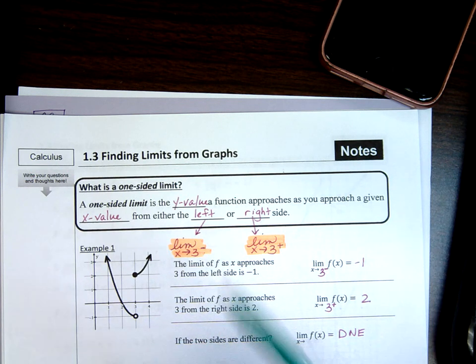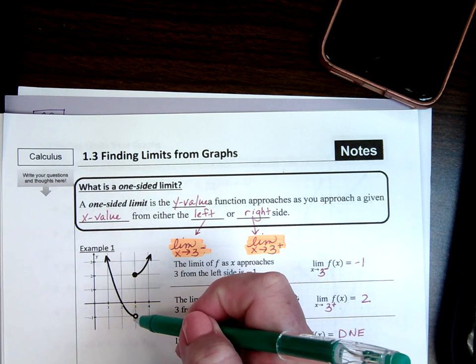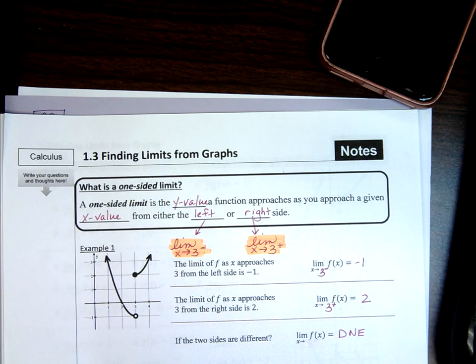But then he asked, well, does the limit exist? And the answer is no, because it's approaching two different y values, and it has to approach the same y value in order for the limit to exist. So although the left-hand limit existed and the right-hand limit existed, when you put it all together and look at 3 as a whole, it doesn't exist because they're not approaching the same y value.